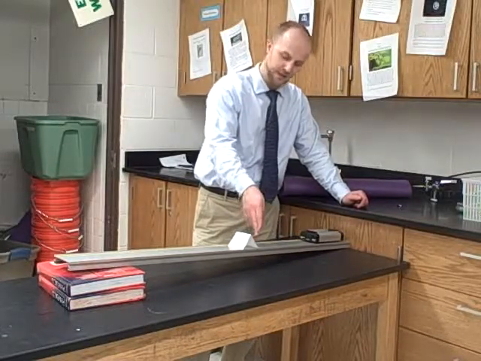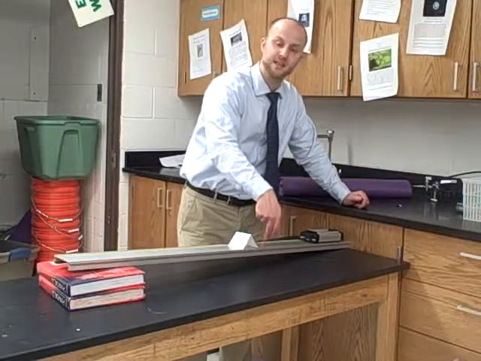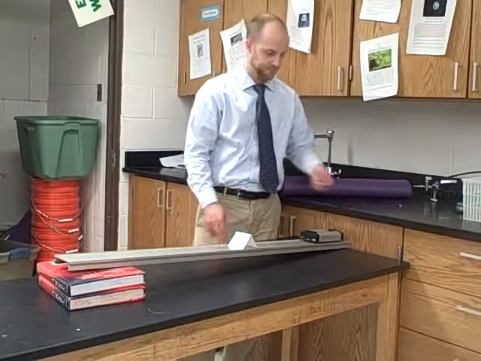Again, this will be then, hopefully we've predicted that the maximum height would be at this location. Okay?